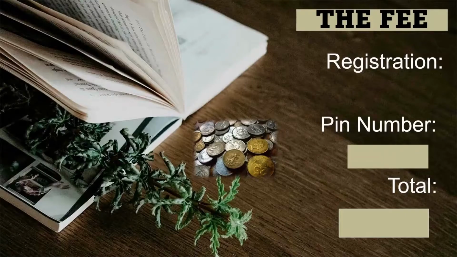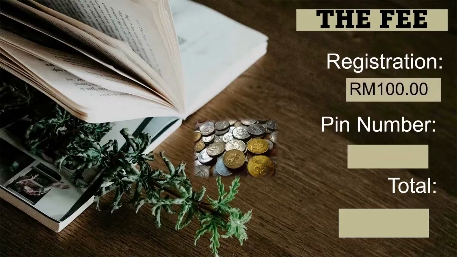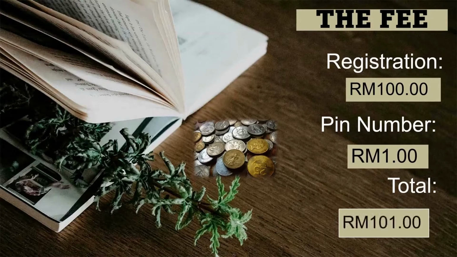The registration fee for the Muet examination is 100 ringgit Malaysia. You have to pay another 1 ringgit for the PIN number, which totals up to 101 ringgit altogether.